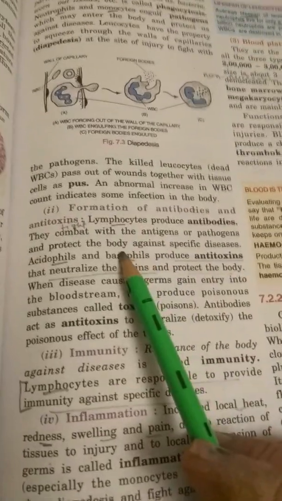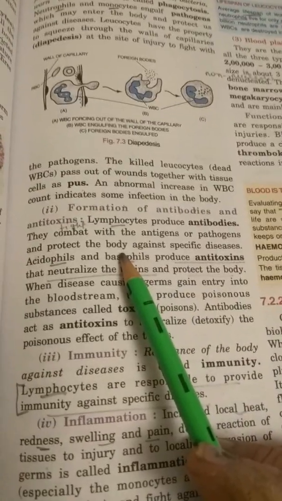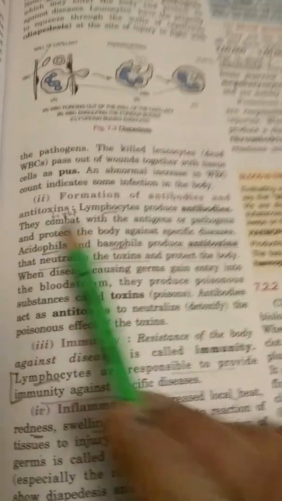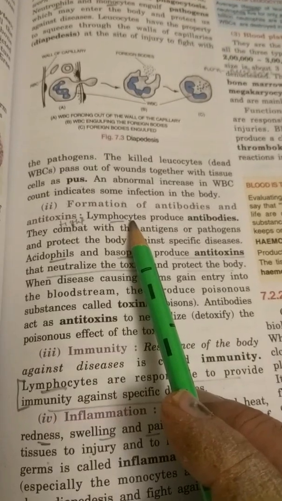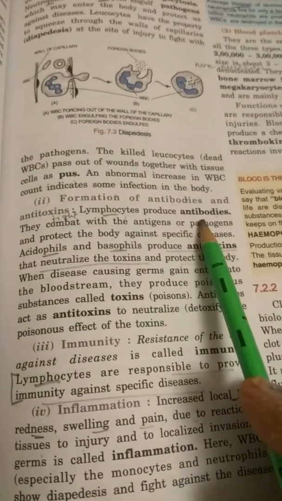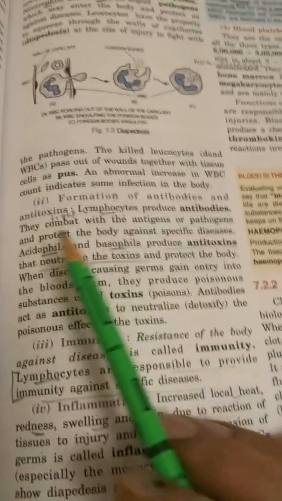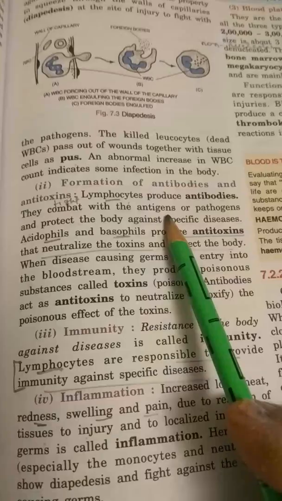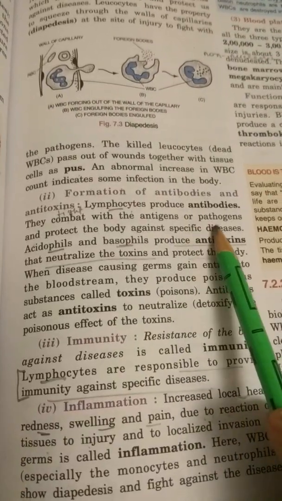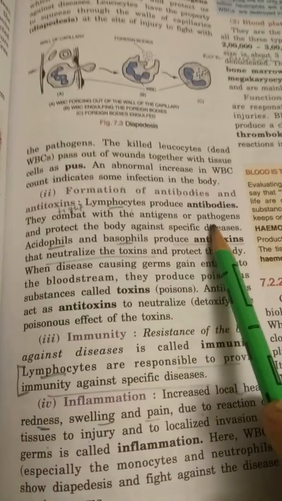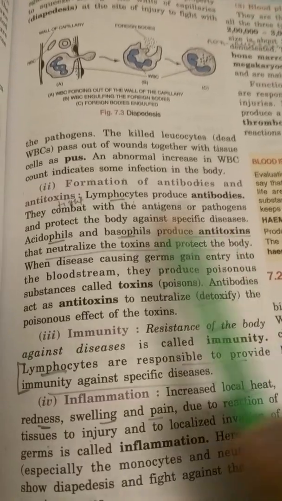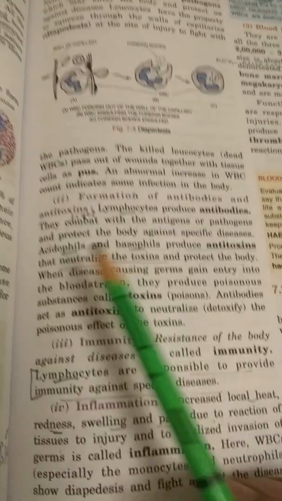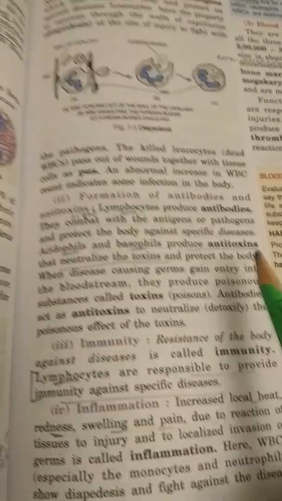The second function of white blood cells is the formation of antibodies and antitoxins. The lymphocytes are mainly responsible for producing antibodies. These antibodies fight with the antigens, those are the foreign bodies or the pathogens, the disease-causing microorganisms, and protect the body against specific diseases. Acidophils and basophils also produce antitoxins.